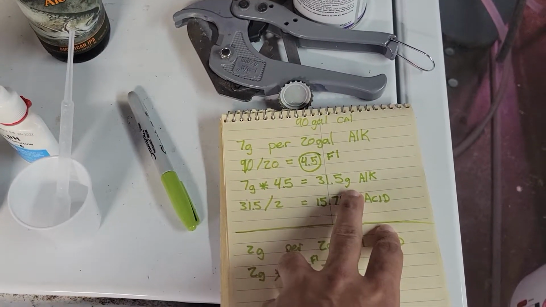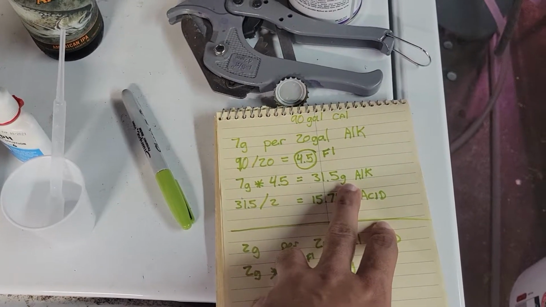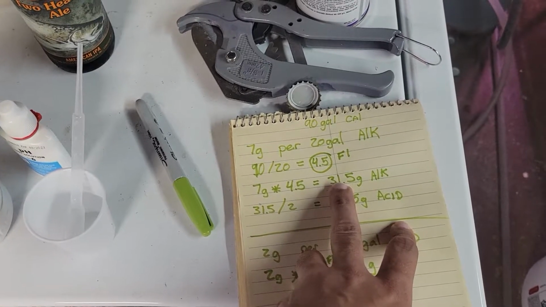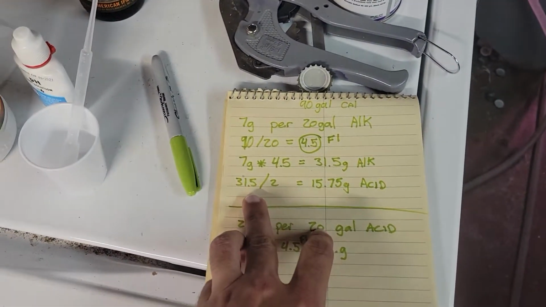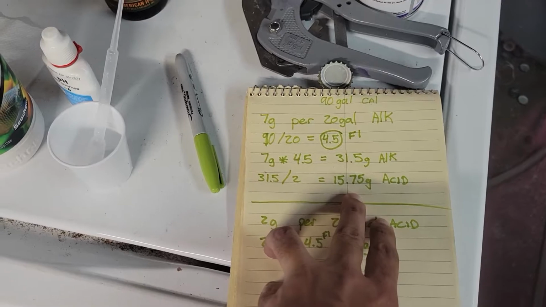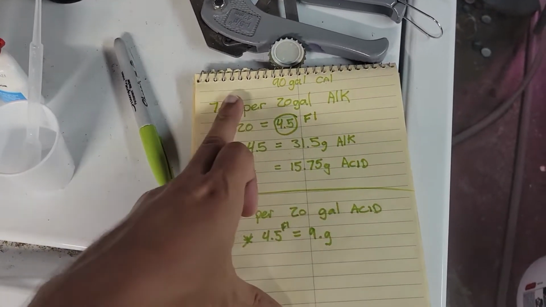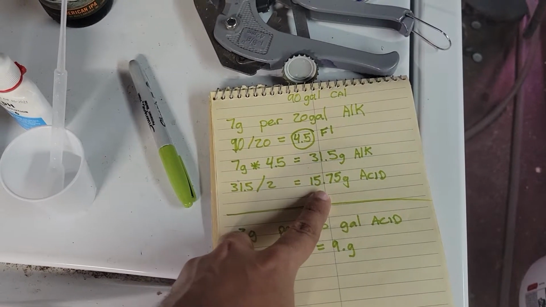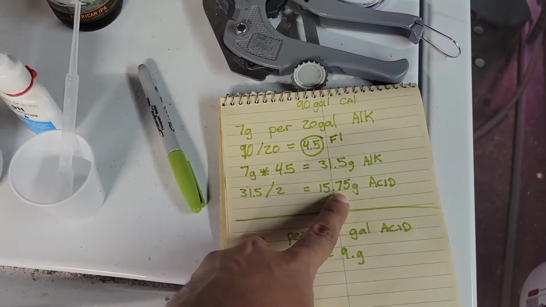And like we said before, the ratio is 2-to-1 for the alkalinity. So for every 2 parts of alkalinity, I need 1 part acid. So if I divide it in half, it equals 15.75 grams. So from this direction of calculating it, you get 31.5 grams of alkalinity and 15.75 grams of acid.